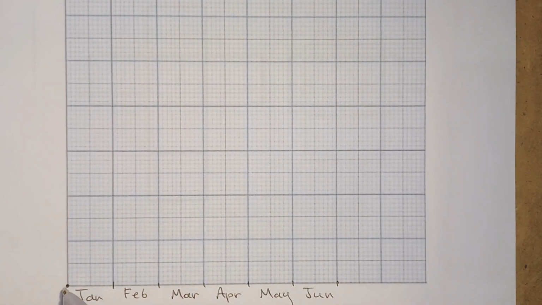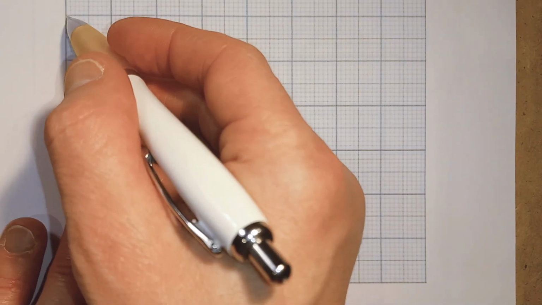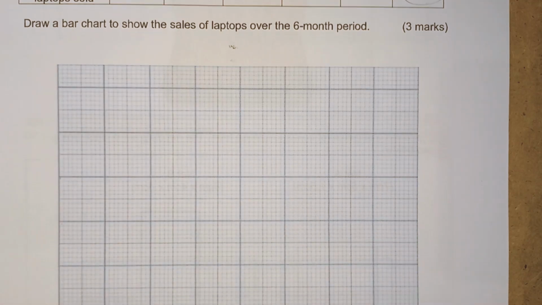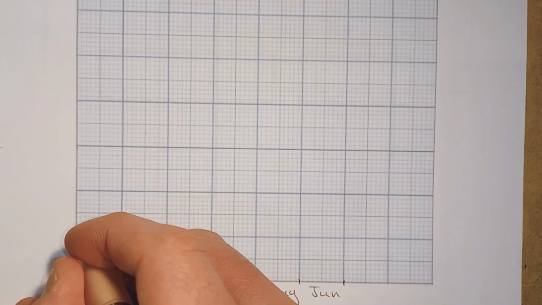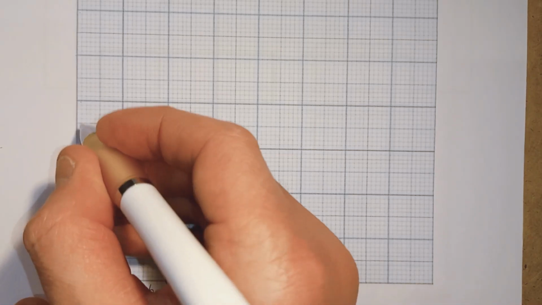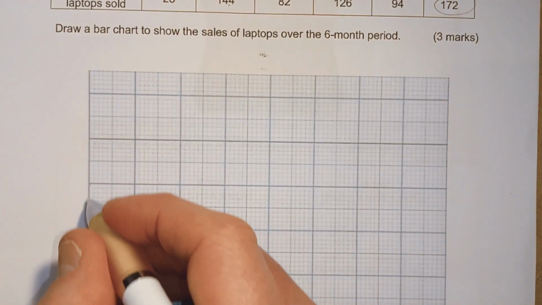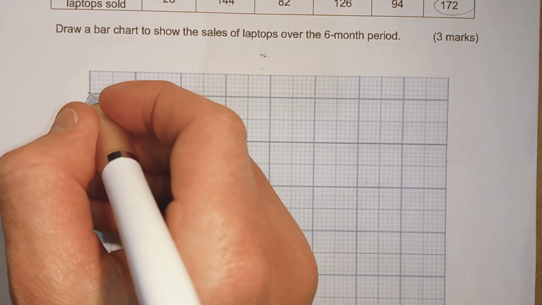So we've got to work out what we go up in. If we went up in tens, 10, 20, 30, 40, 50, 60, 70, 80, 90. No, we're going to go off the page. What about if we went up in 20s instead? So 20, 40, 60, 80, 100, 120, 140, 160, 180. Yeah, that's higher than 172.